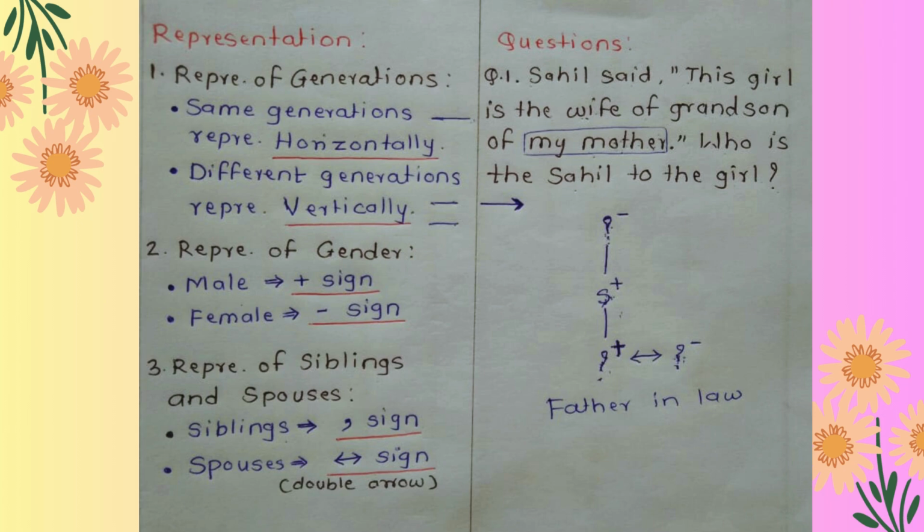So here we have information about my mother, so Sahil's mother. We can get that information, Sahil's mother. So start representing it. Mother and Sahil are of different generations, so vertically represent the mother. We don't know the name of the mother, right? So write a question mark, and we have the gender of that mother, so write the minus sign over there.